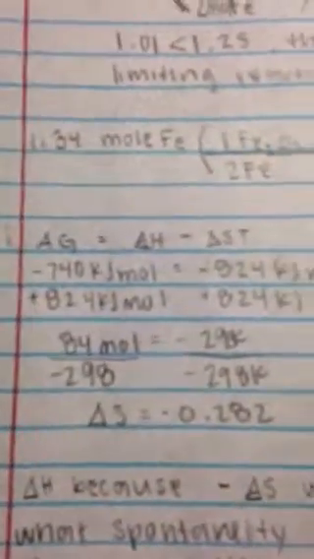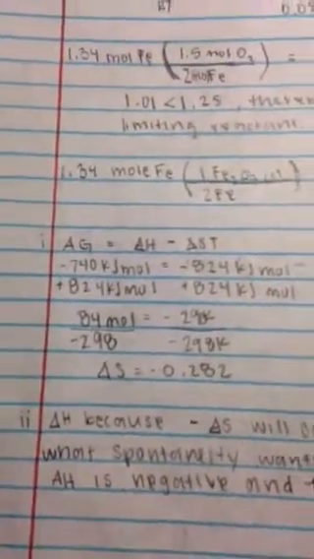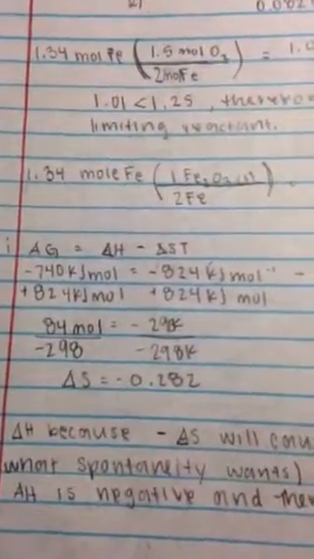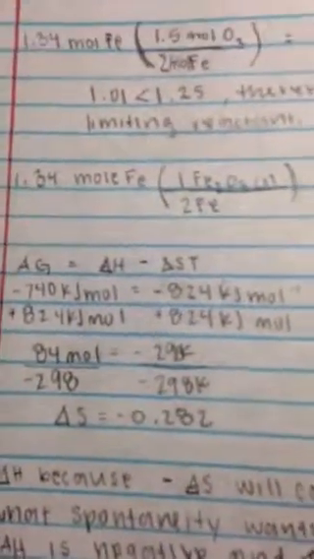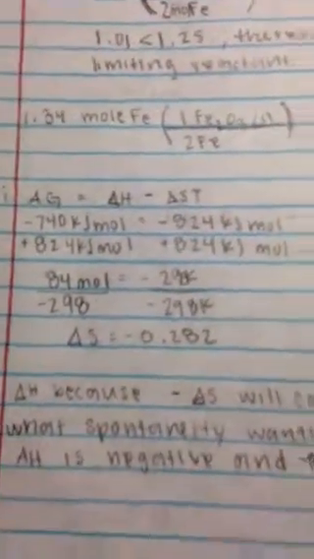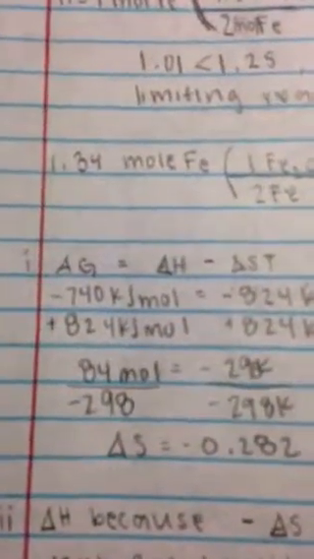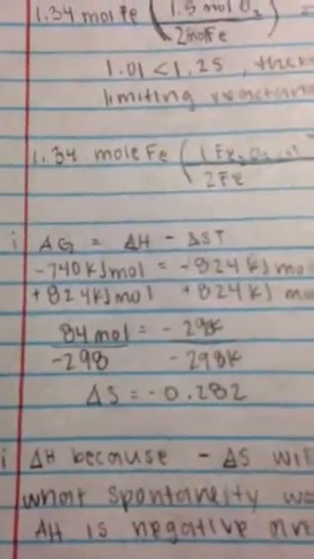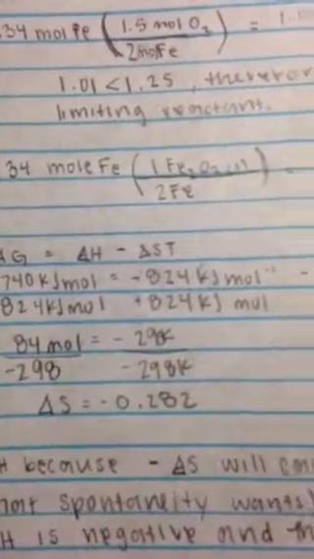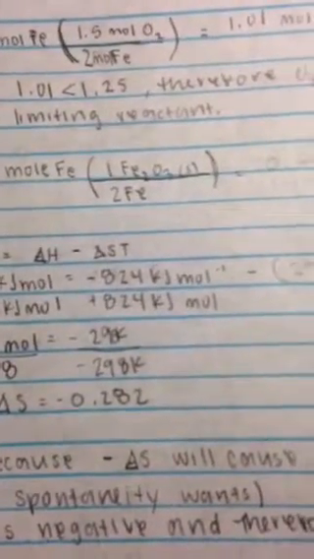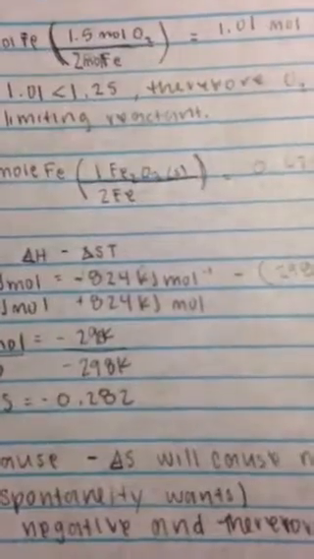And so the equation is change of G equals change of H minus change of S times temperature. And so the change of G was negative 740 kilojoules per mole, and that was equal to negative 824 kilojoules per mole, and then that's subtracted by 298 Kelvin.